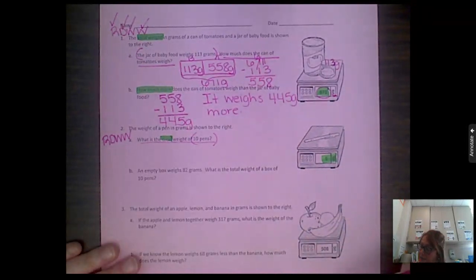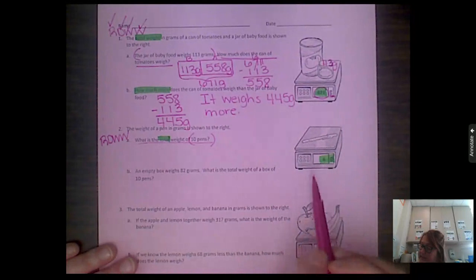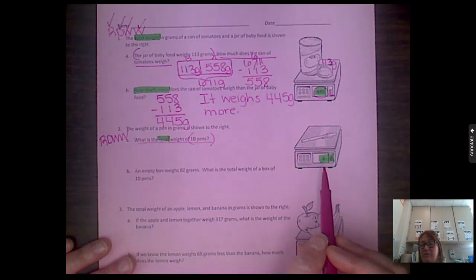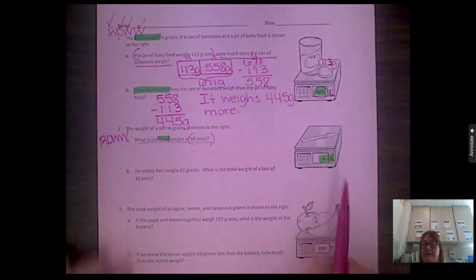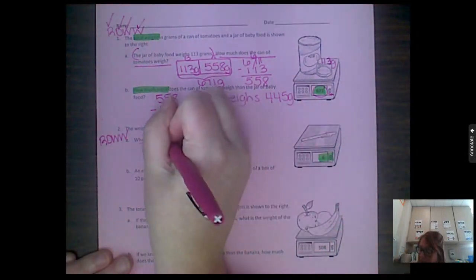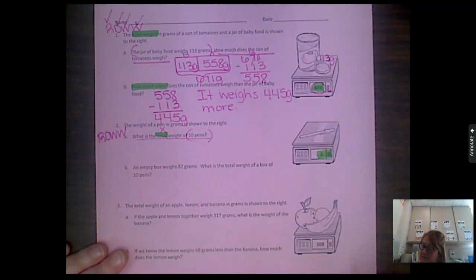Okay, total weight of 10 pens, and how much does each pen weigh? 6, that's right there, right? So do I have equal groups? I do. So that means if I have equal groups, and I want to find the total, that means that I can multiply, right? I'm going to put a multiplication sign right on top of the total there. So there's my read.